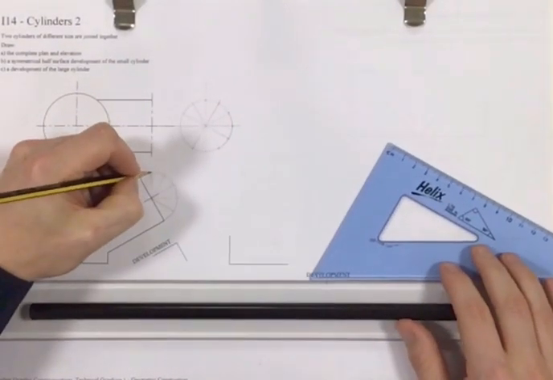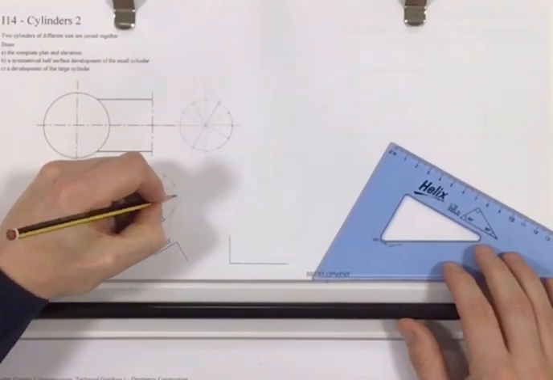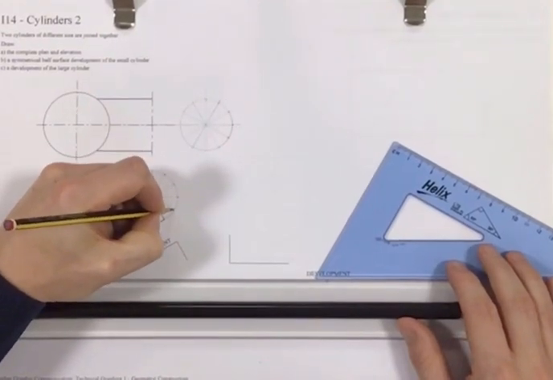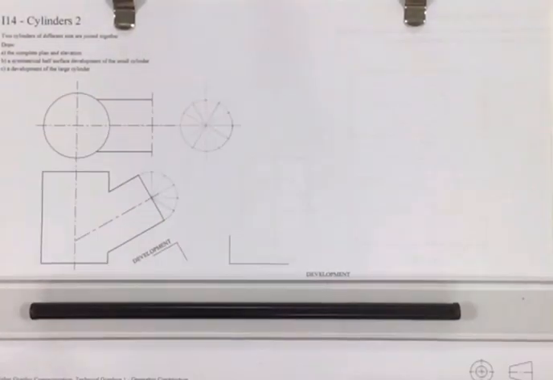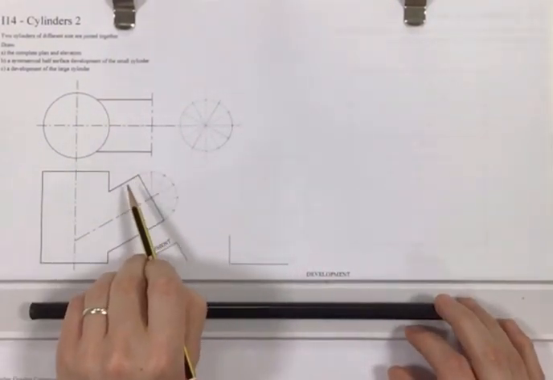Just so that I can get these points where the lines cut through the circumference of the circle once again.